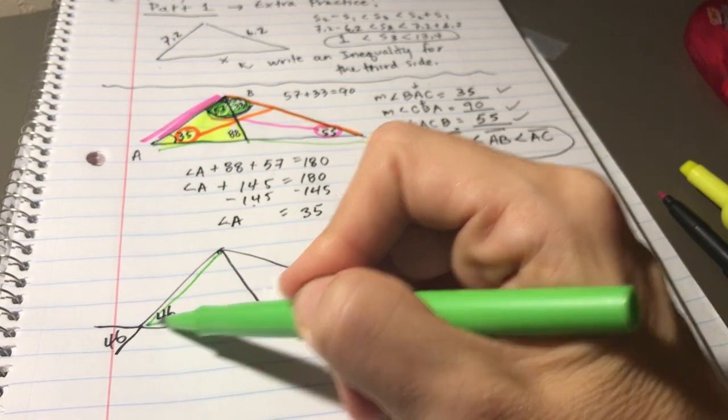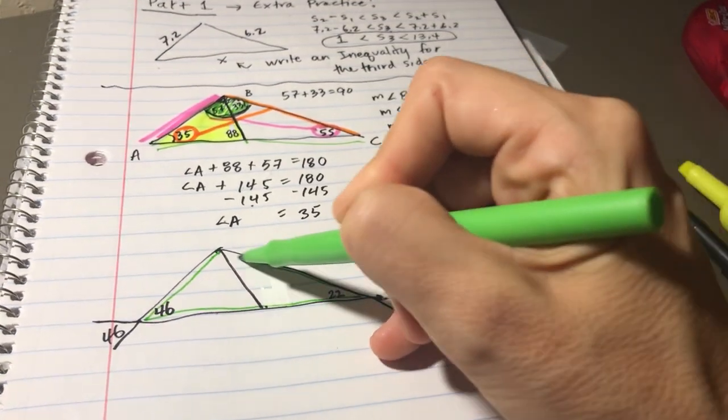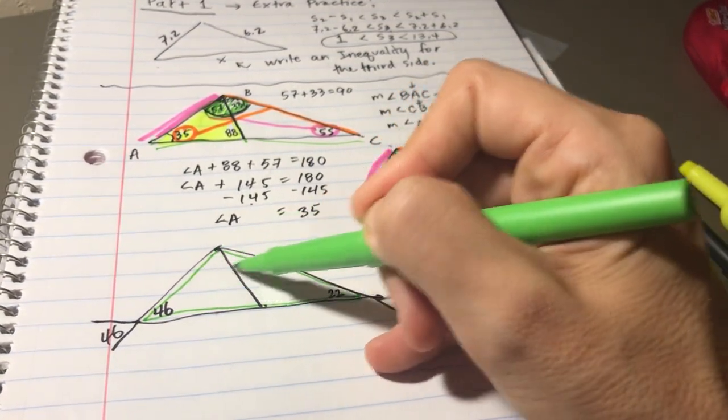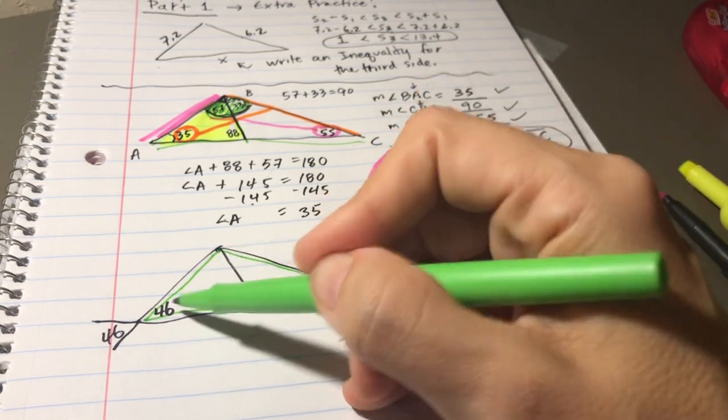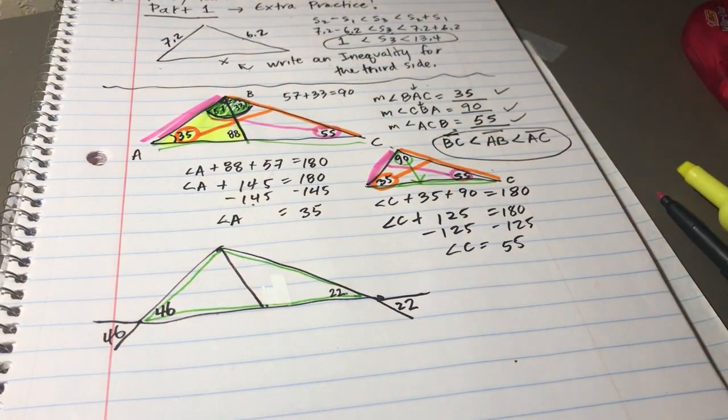I'm noticing this whole thing is a triangle. So this big angle has to be whatever's left over from there. All right? So let's say that this angle, let me see what that would be.